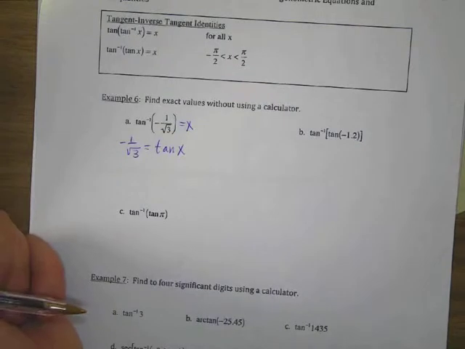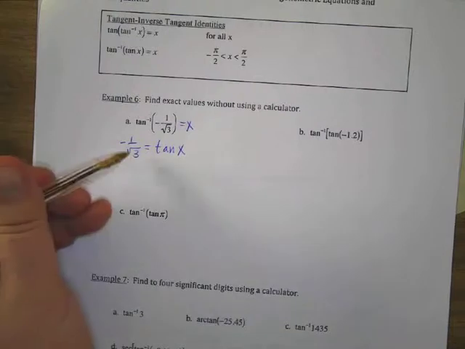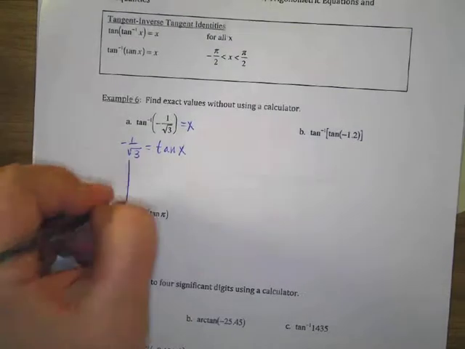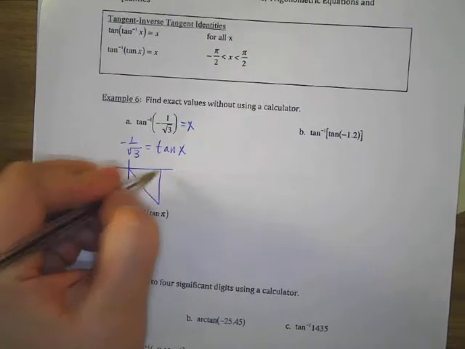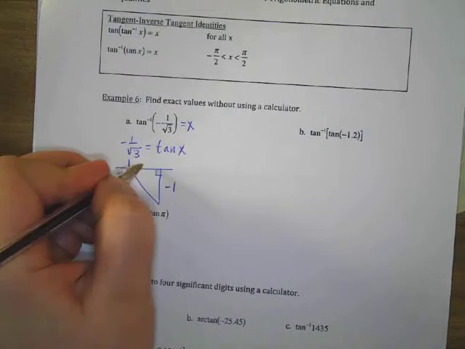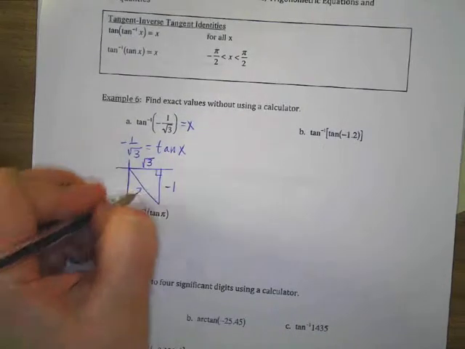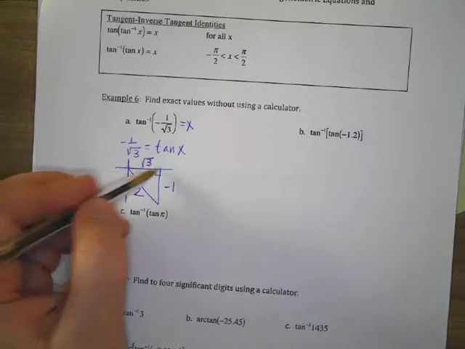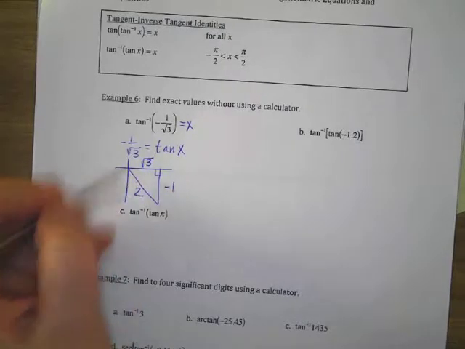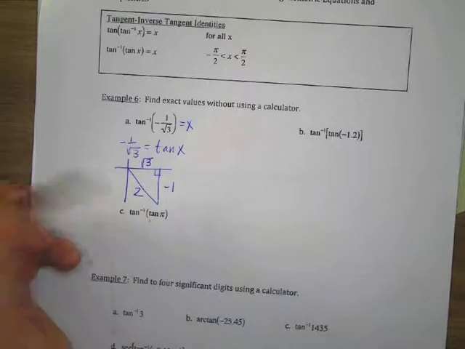Okay, tangent is in quadrant 1 or quadrant 4. It's negative, so we're going to draw a triangle in 4. Opposite, adjacent, 2. Now, I wrote this one a little differently. Normally, I do root 3 over 2, 1/2, and 1. But is this the same triangle? Yeah.